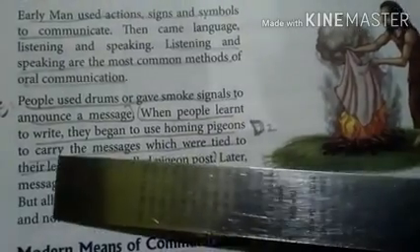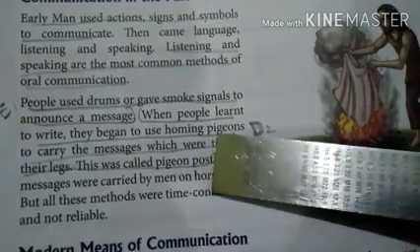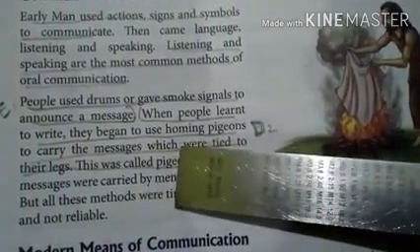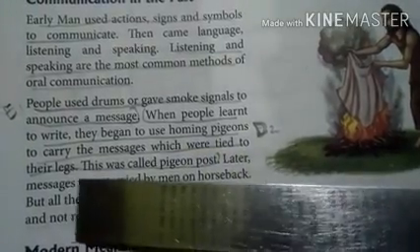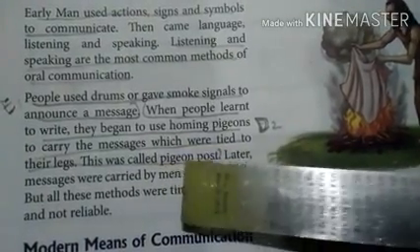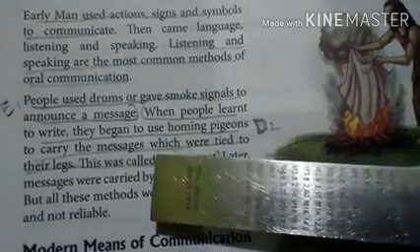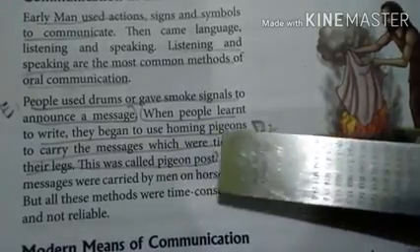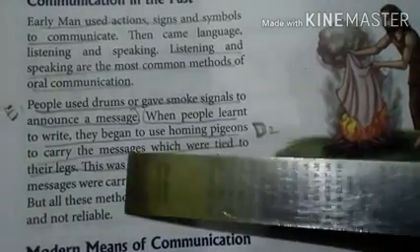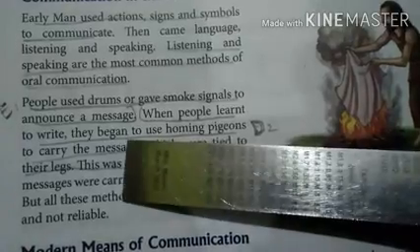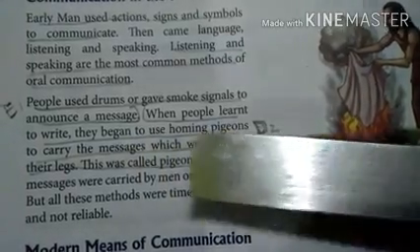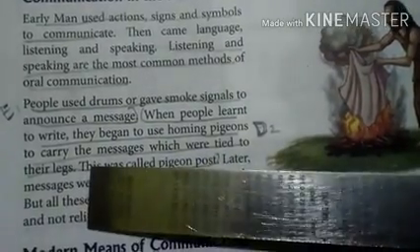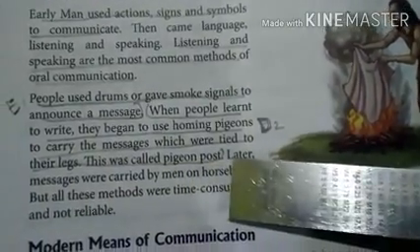When people learned to write, they began to use homing pigeons to carry the messages which were tied to their legs. This was called pigeon post.